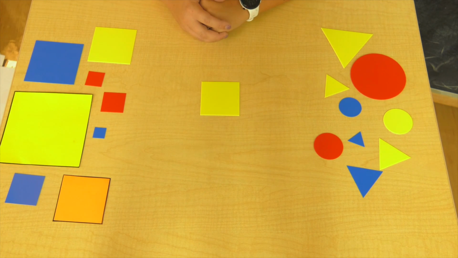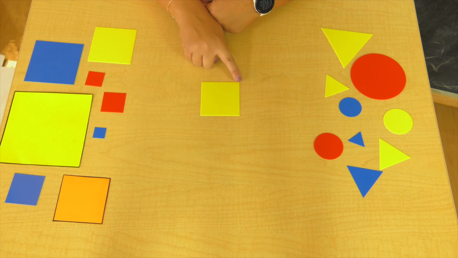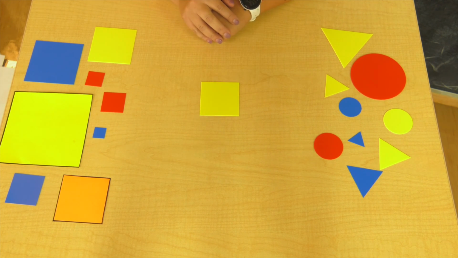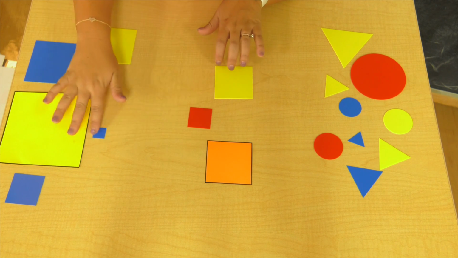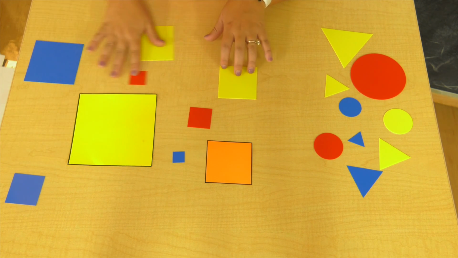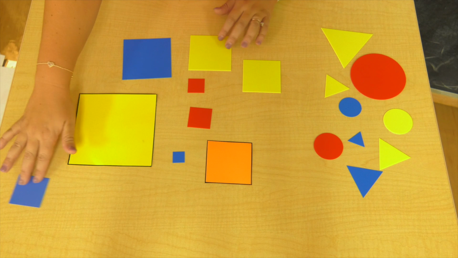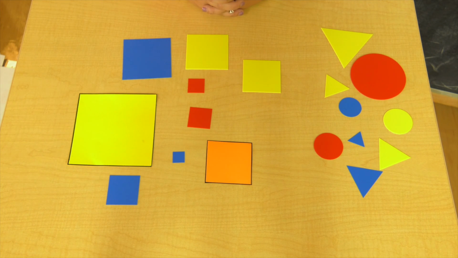We can also tell because they have 4 points. 1, 2, 3, 4. Sometimes we call those points corners. All of our squares have 4 sides that are the same and 4 points or corners. Let's draw a square together.